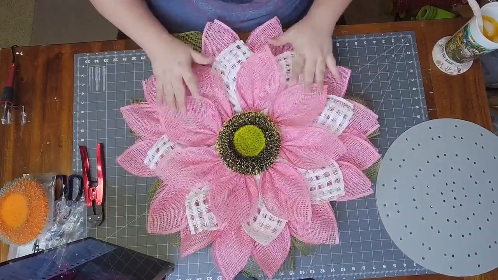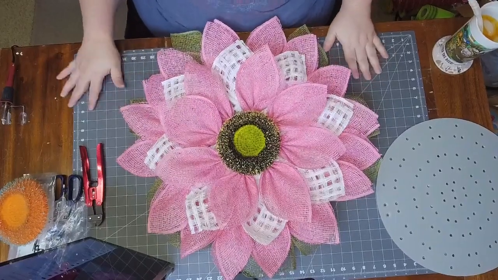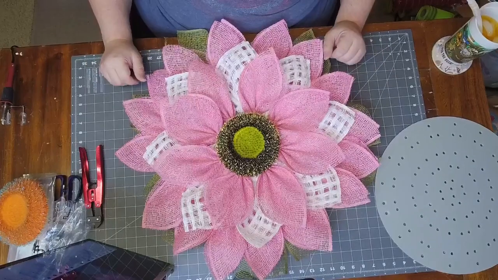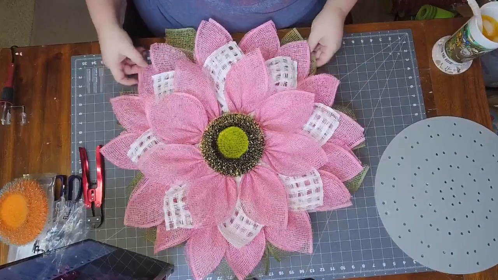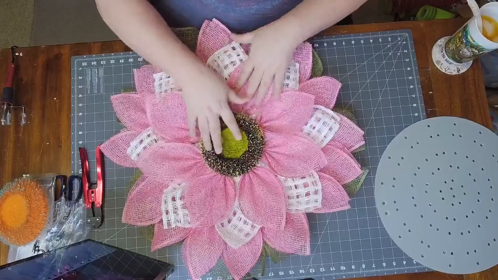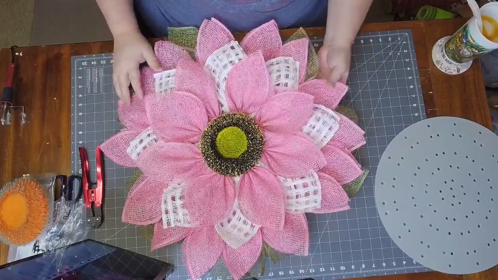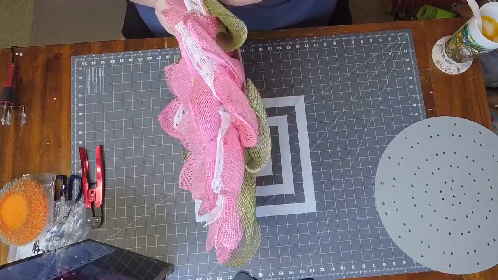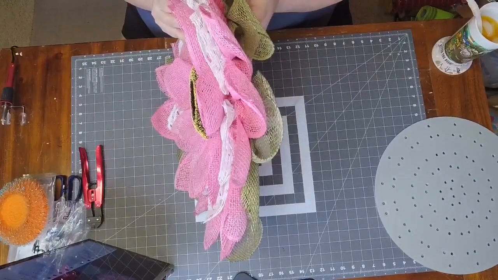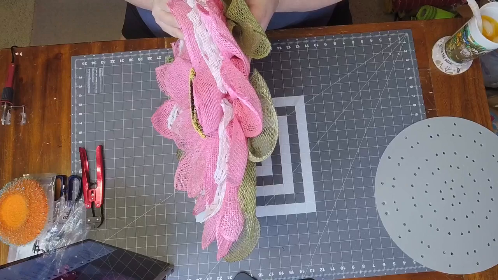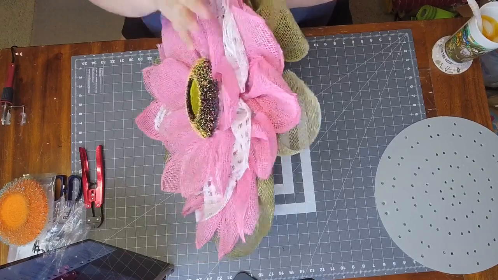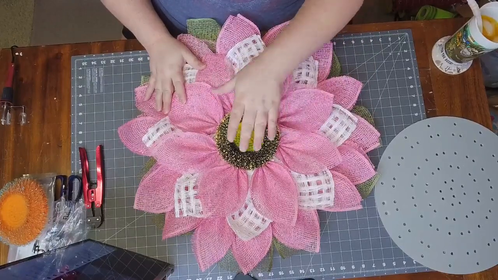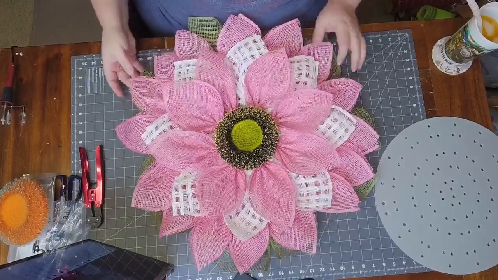So this is what we're going to be making tonight. Not necessarily in these colors. This is one I made today just to have an example to show y'all. So we've got our green leaves on the outside, and then a layer of pink, a layer of white, a layer of pink, and then our flower center.